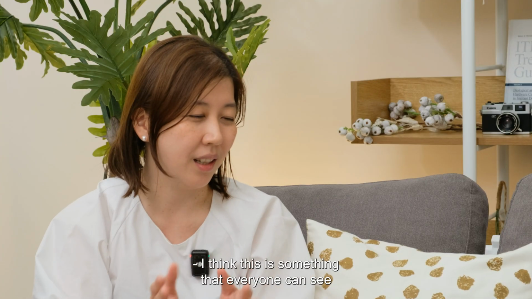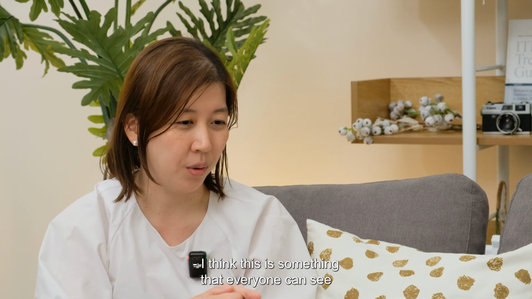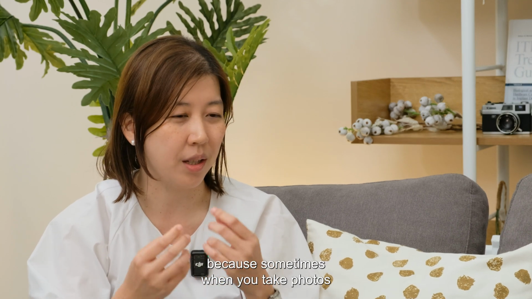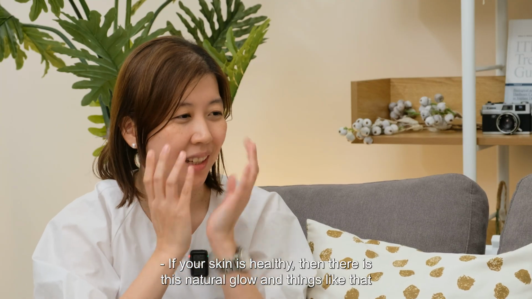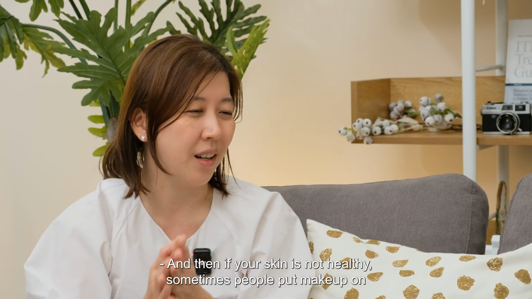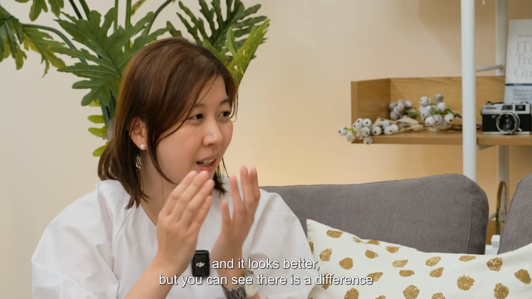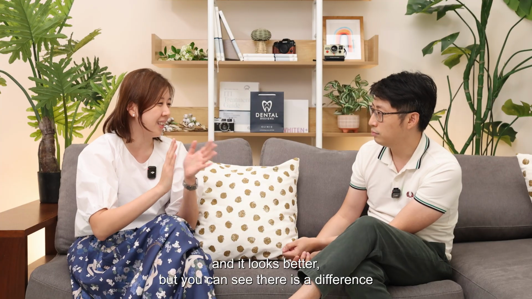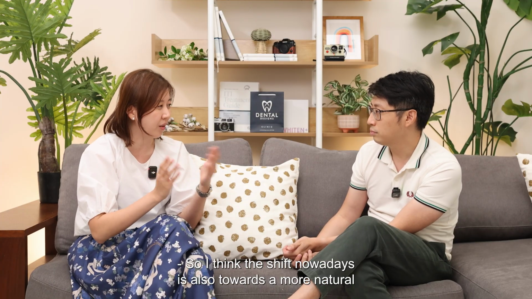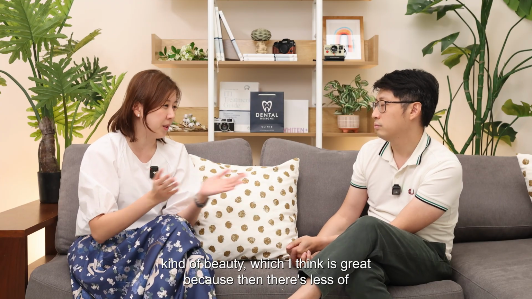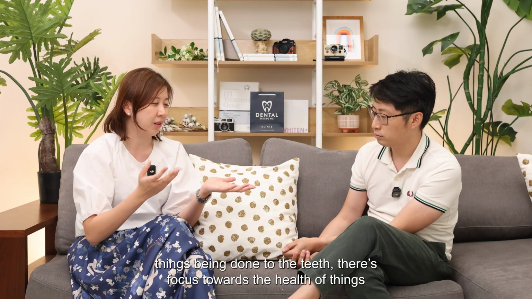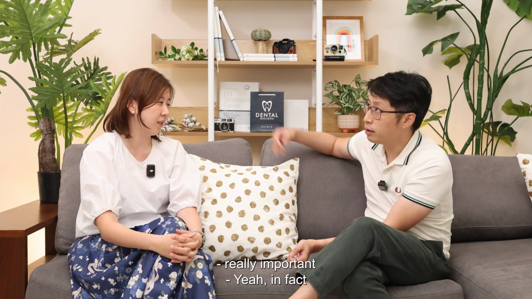I think this is something that everyone can see, because sometimes when you take photos, it's a bit like your skin, right? If your skin is healthy, then there is this natural glow. And if your skin is not healthy, sometimes people put makeup on and it looks better, but you can see there is a difference. So I think the shift nowadays is also towards a more natural kind of beauty, which I think is great, because then there's less being done to the teeth. There's more focus towards the health of things. So I think that's really important.